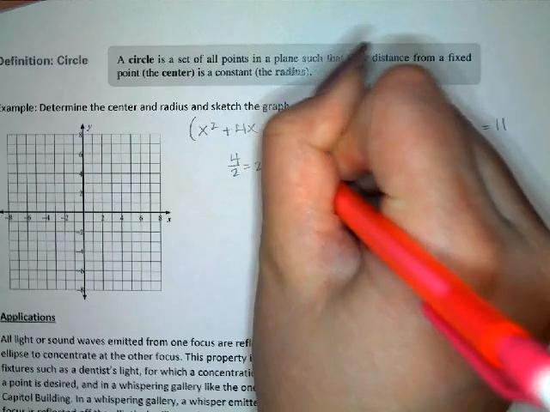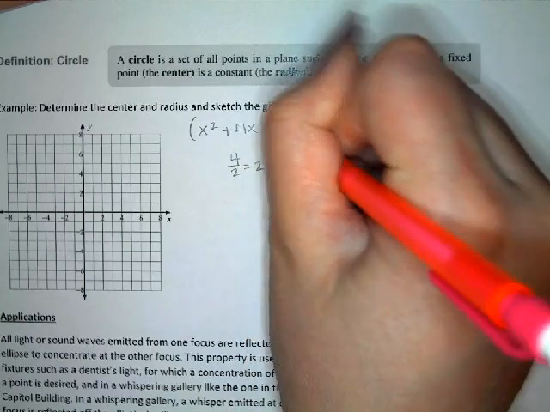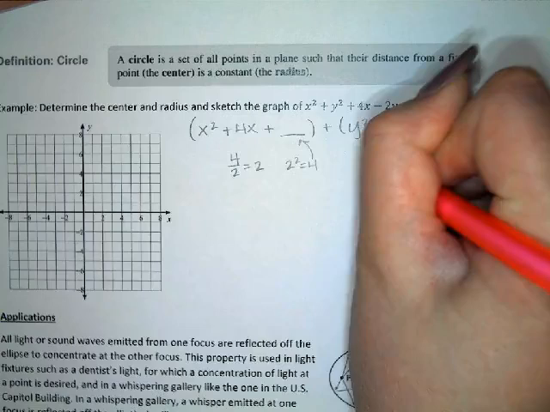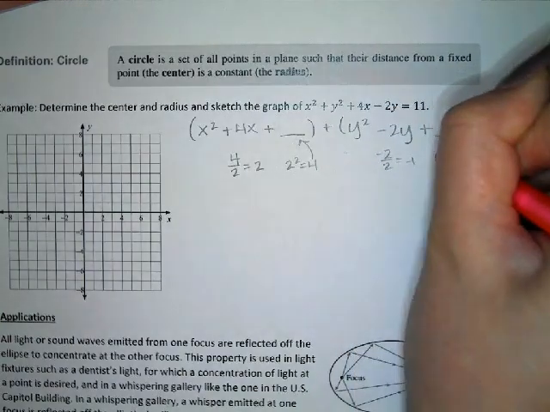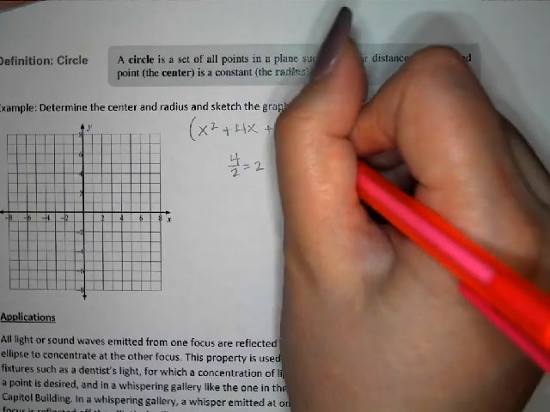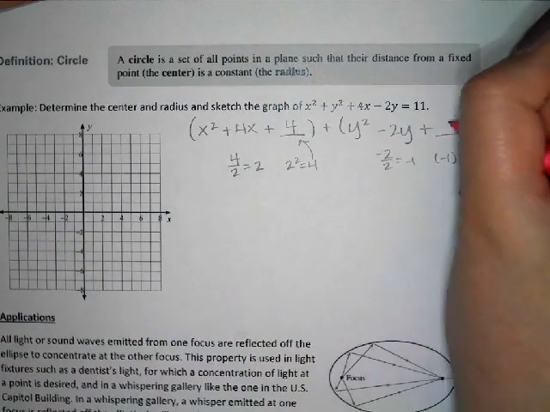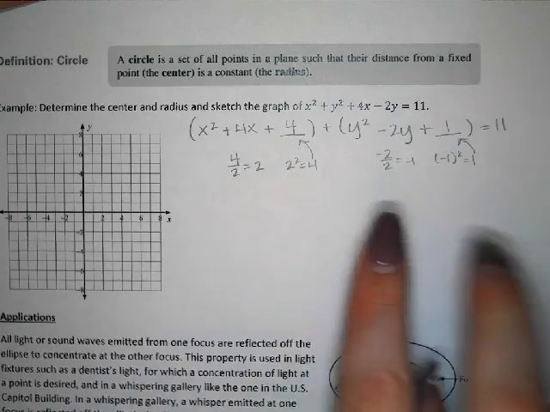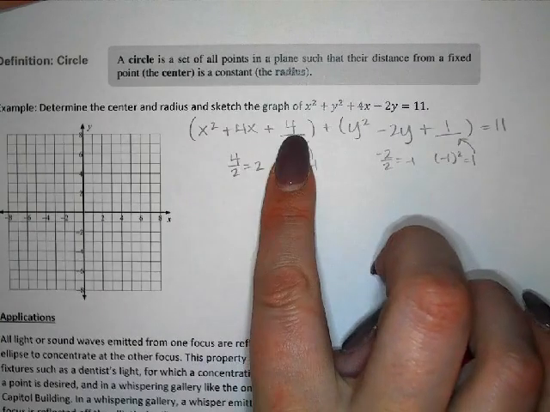Negative 2 divided by 2 is negative 1. Negative 1 squared is 1. And so here we're going to add 4, and here we're going to add 1. So if I added 4 to the left side of the equation, and it was just a 4, there's no coefficient to multiply it by.